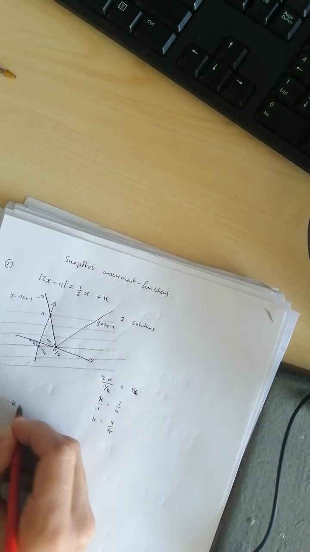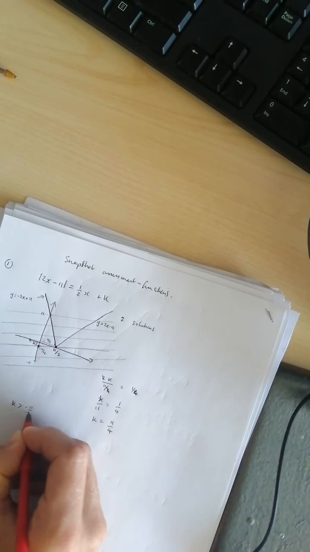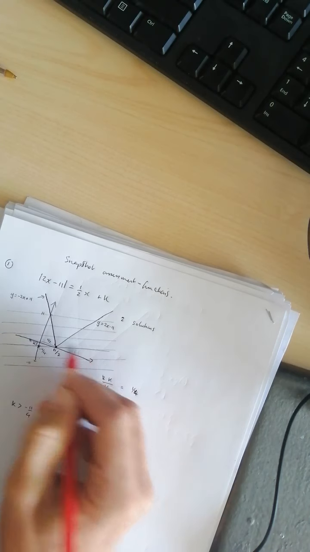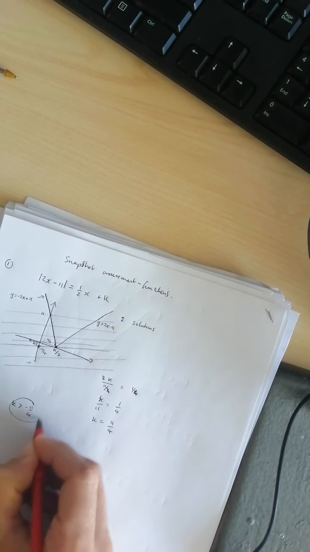So it's when k is bigger than minus 11 over 4. When it's bigger than that, you're going to get two solutions. It's going to be this family here with two solutions here. So k is bigger than minus 11 over 4.